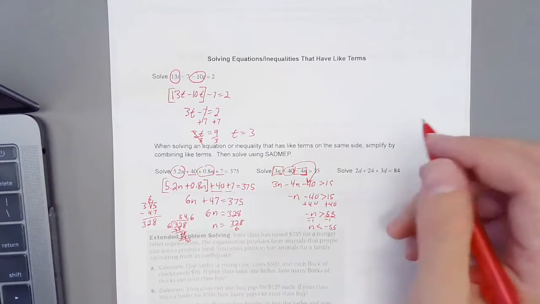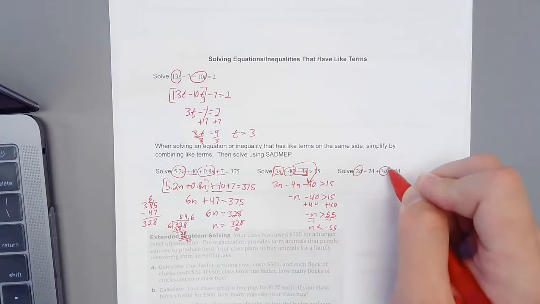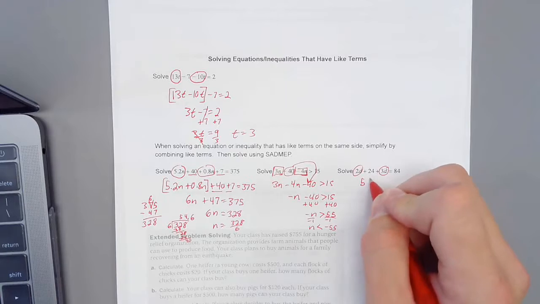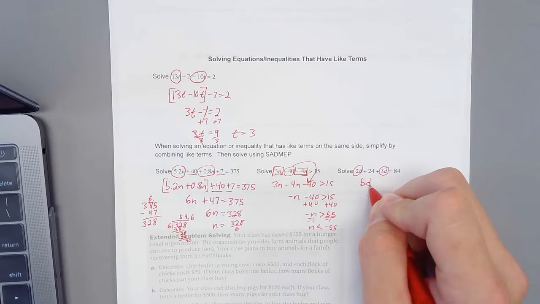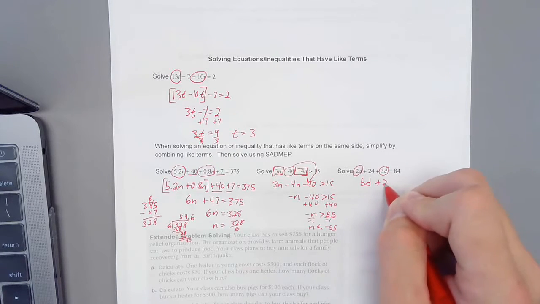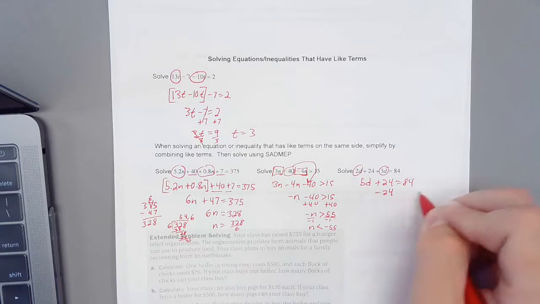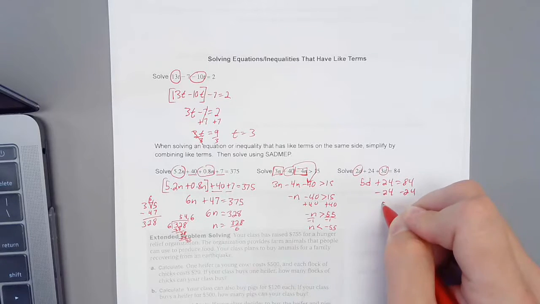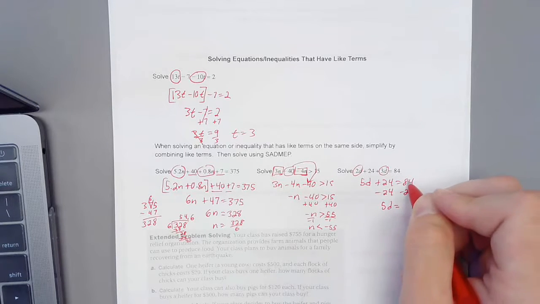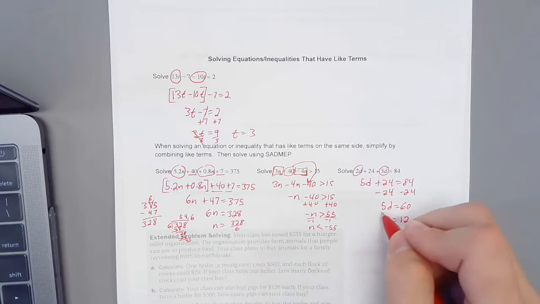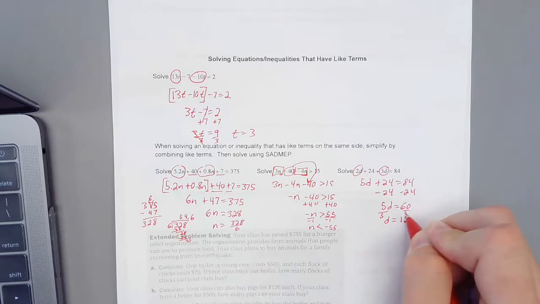Over here I've got D and D. So I'm going to add those. That's 5 D's. Here I skipped the place where I wrote them next to each other. Plus 24 is 84. Now I'm going to undo this addition by subtraction. 5D is 60. So D is 12 when I divide by 5.